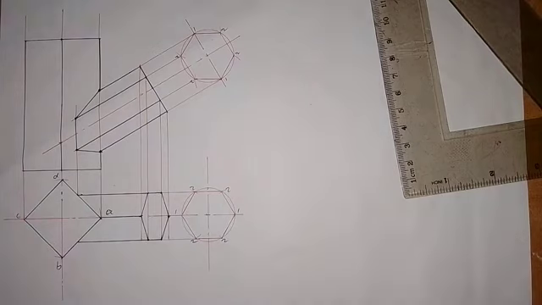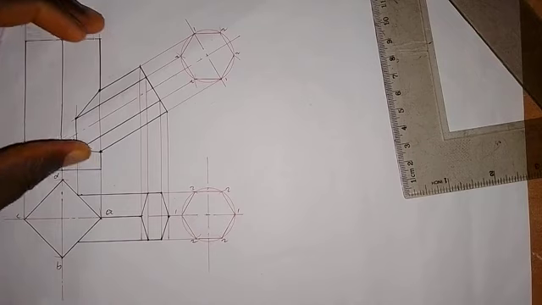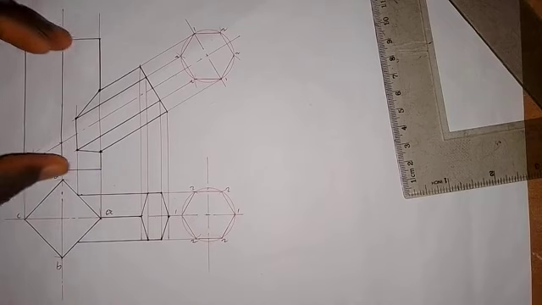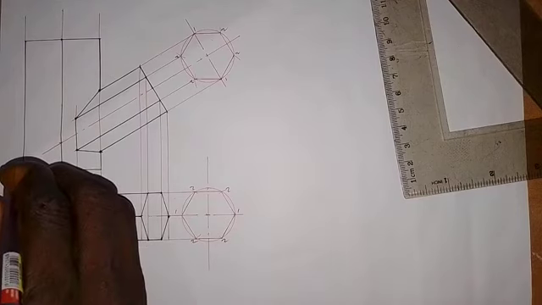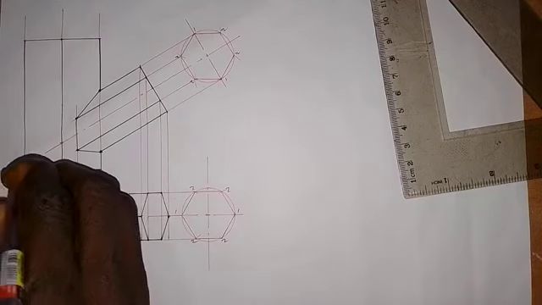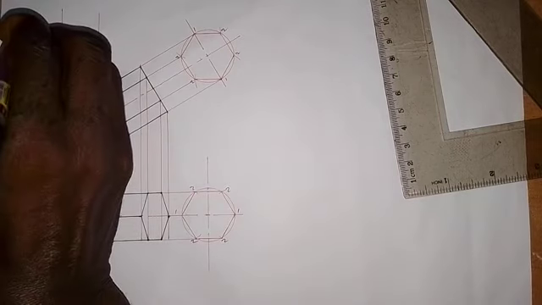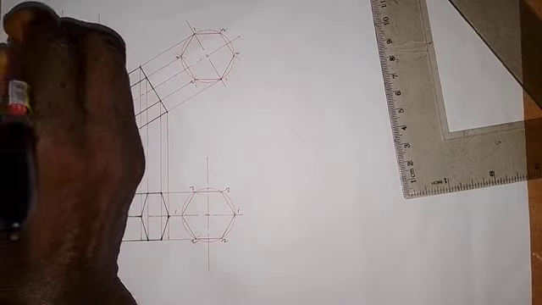So now what I'm going to do is draw the surface development of this square prism, and I want to take this point here as the seam. So this is point X. I want to take it as the seam.